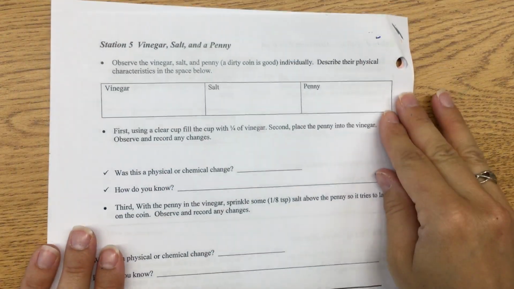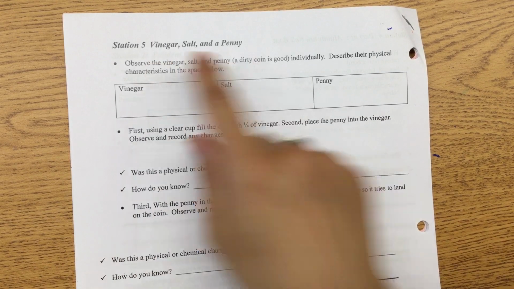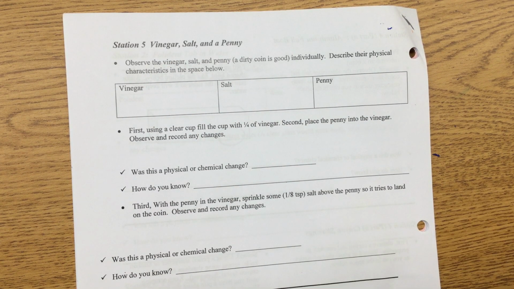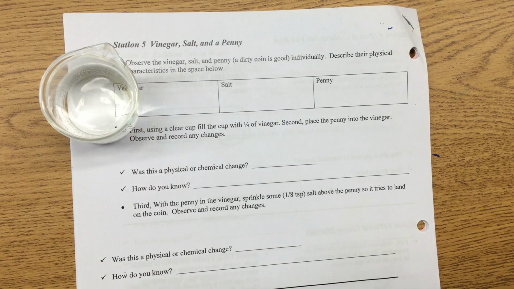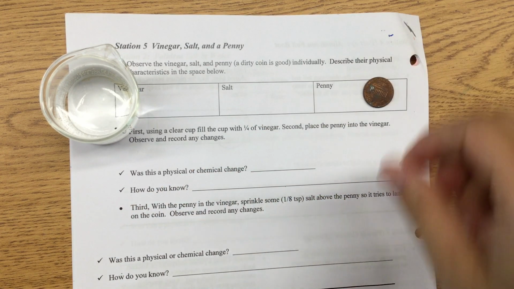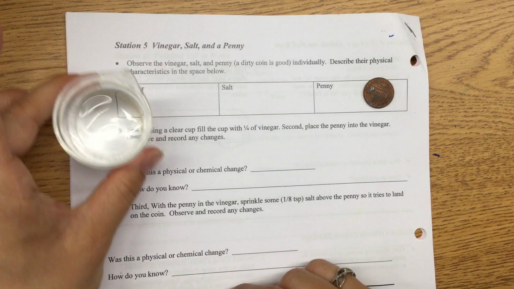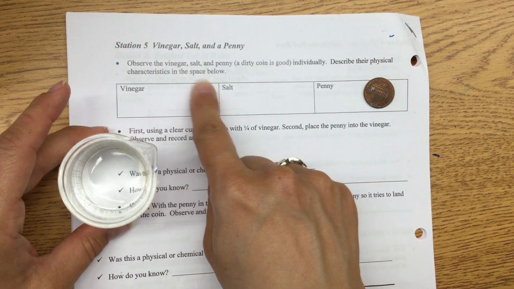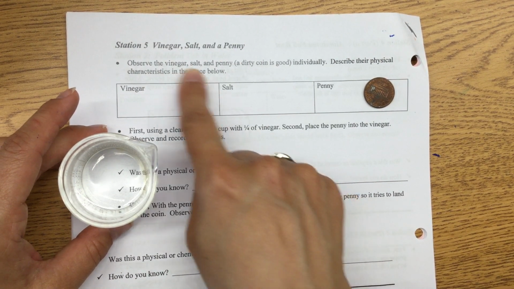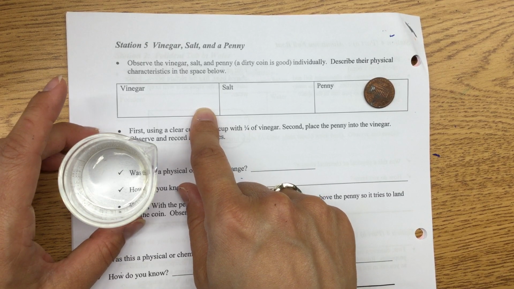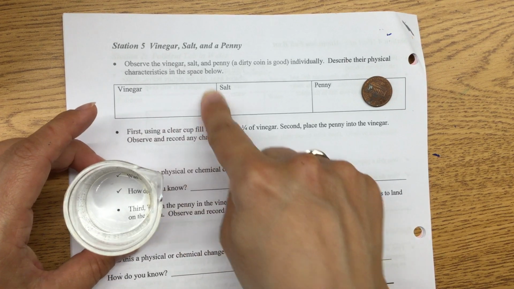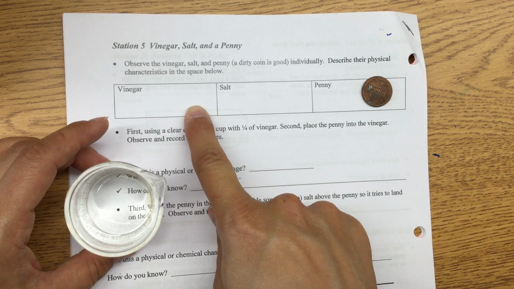Next up, last two on the back side. Station 5, vinegar, salt, and a penny. So I've got my vinegar, penny, and salt. Just table salt. Vinegar, what does it look like? Don't taste it, okay? But what does it smell like? What does it feel like? All that kind of stuff. Put down your physical characteristics here.